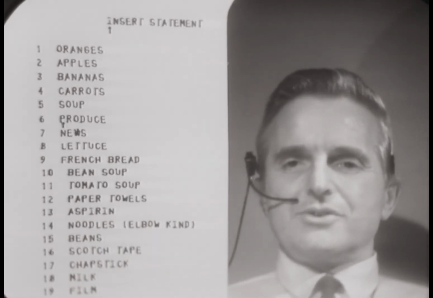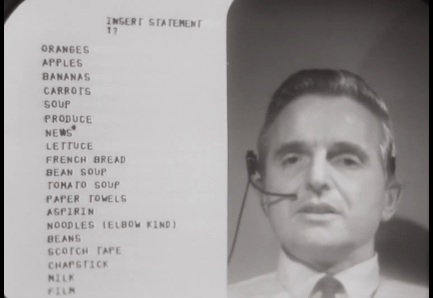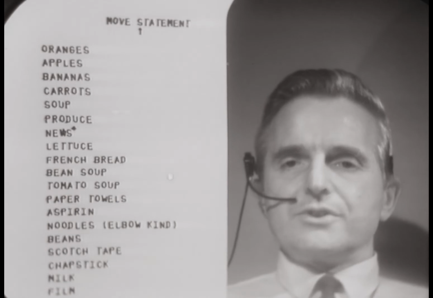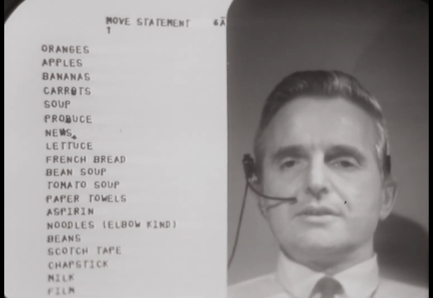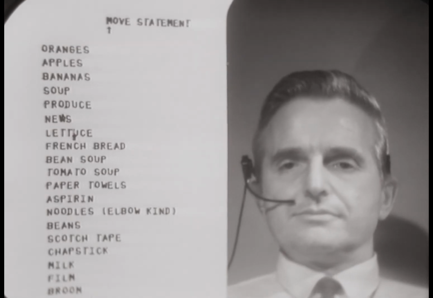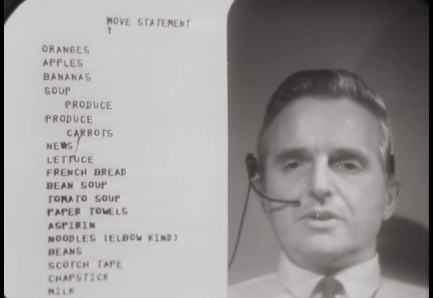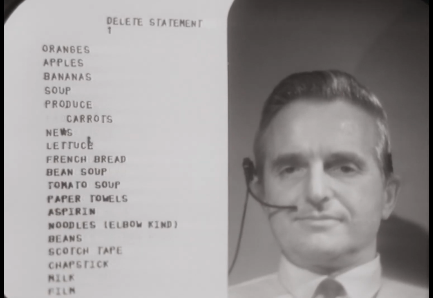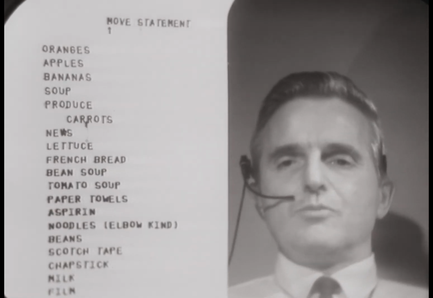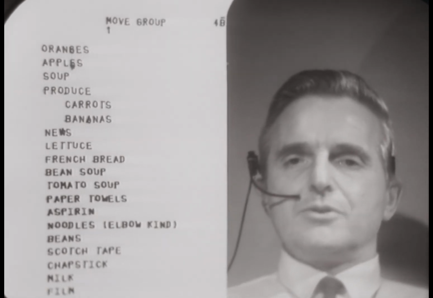So I'll say, well, produce, I'll categorize things. Let me look at it that way, and I'll say, let me move a statement for produce carrots, and I'd like to subcategorize it. So it moved. And there it is. That's what happened. All right, produce, I've got carrots, and I'll move under there also bananas. And in fact, I could move a whole group under there, saying oranges and apples also.